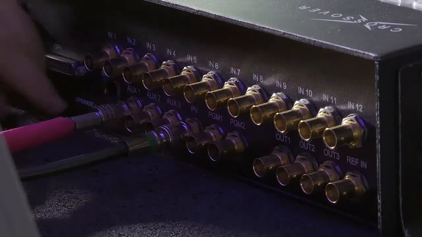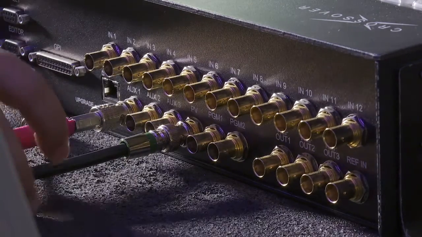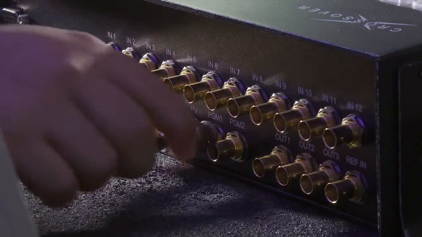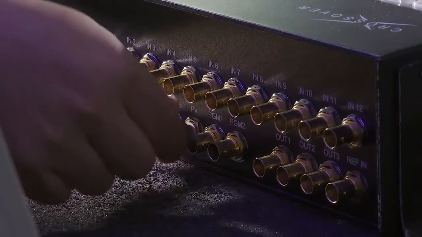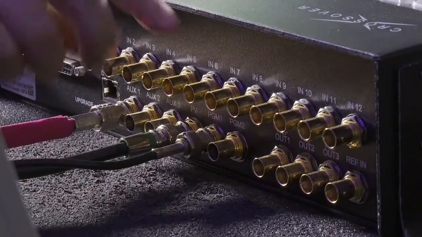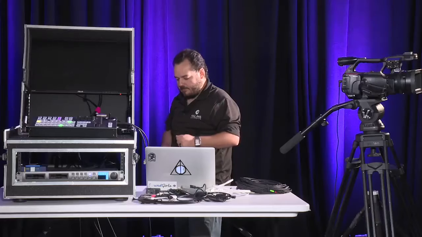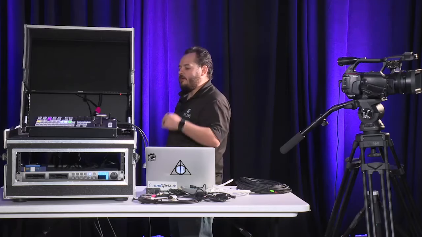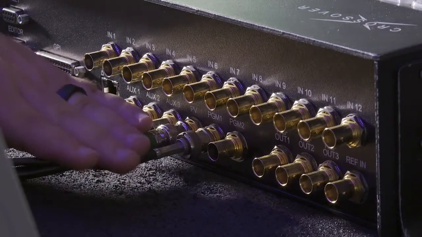And then the last cable I'm going to plug in is going to be program number 1 in the bottom row, which is this cable right here. And this cable will let me record whatever is going out of program number 1. The next thing I'm going to do is connect my input. As you can see, I connected the bottom row.